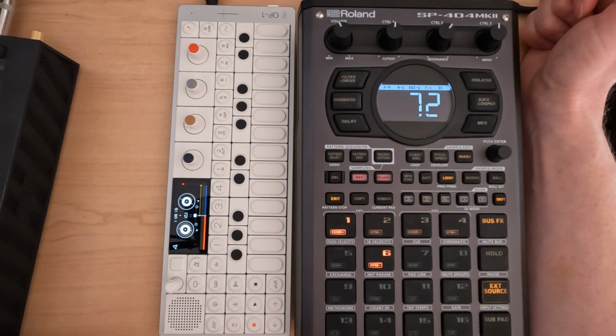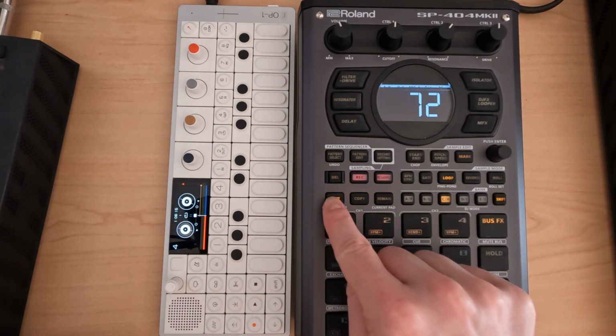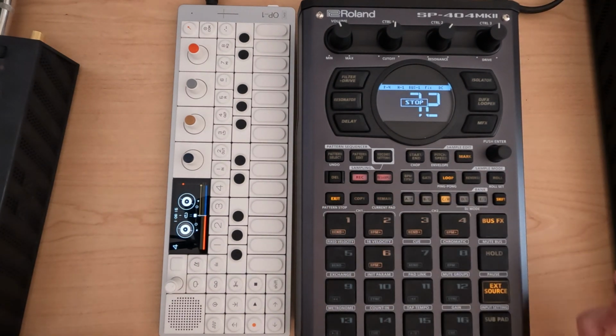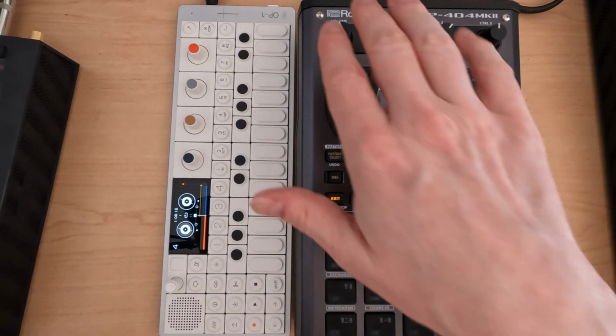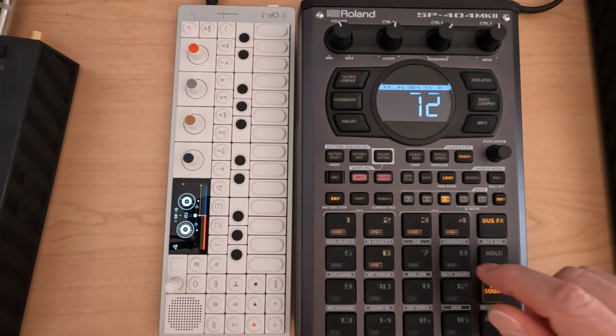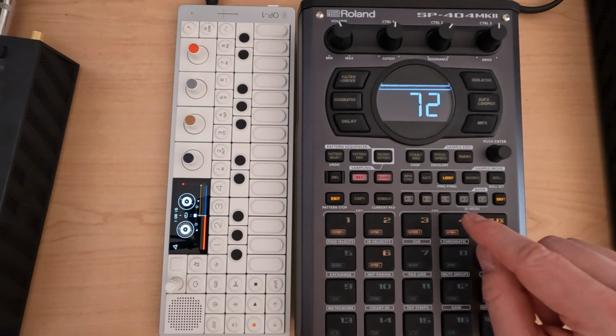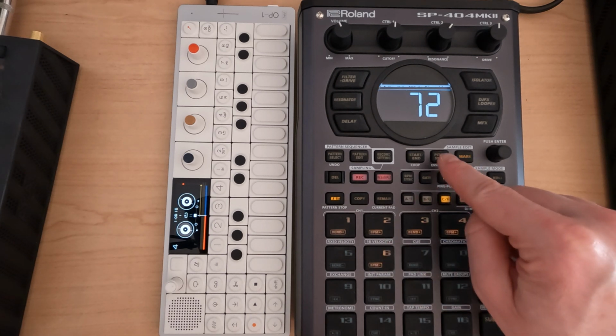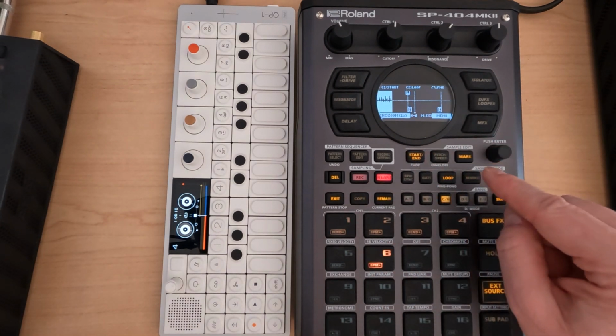Sounds a little late to me. So I could do some things where I use USB and MIDI to get the start and stop, but we're just going to try and do this by hand and by ear. So let us get back into this one.